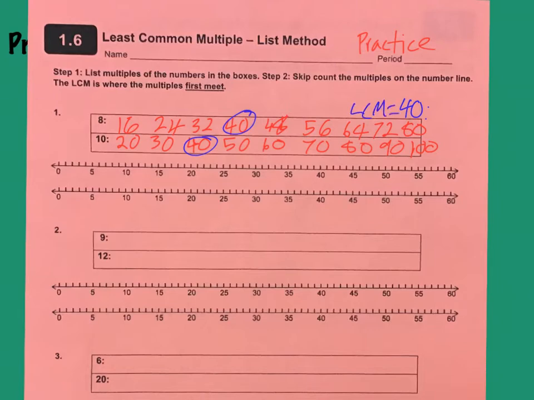LCM 40. What it wants us to do on this little number line down here is to skip count. So we're just doing that. We went from 8, which is right here, to 16, to 24, to 32, to 40. Then down here we went 20, 30, 40. And we can see that right there is where they overlapped. So that's what we're showing on that number line.